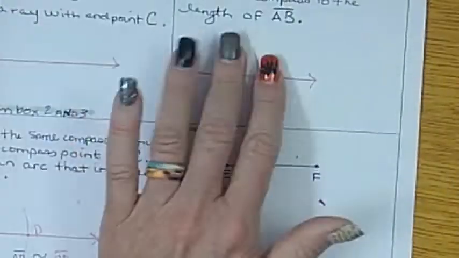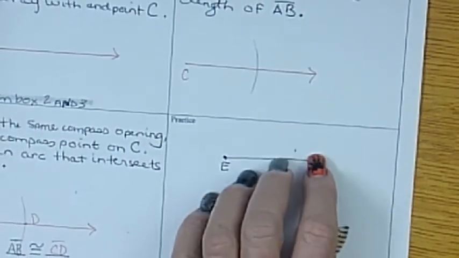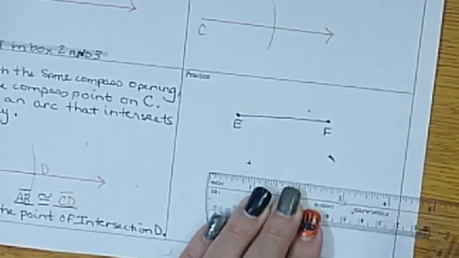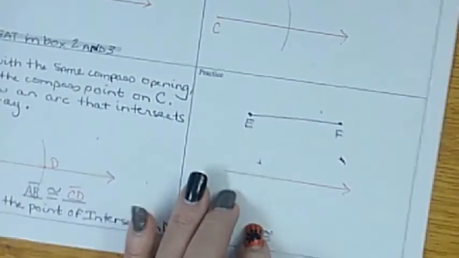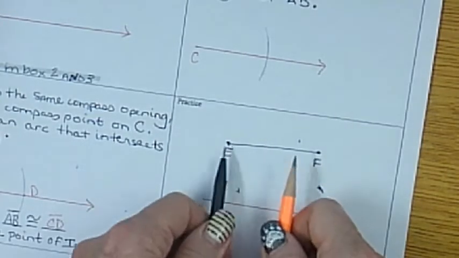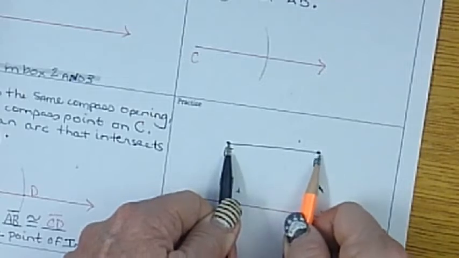So we're going to take these steps, and we're going to do it all in one box to recreate EF. Okay? So the first thing is to draw a what? A ray. So we have to draw a ray that appears to look longer than the original. You can label your ray whatever you want to. I'm going to call it A for mine. Then I'm going to open my compass setting to the length of what? EF. So open from E to F. Good job.